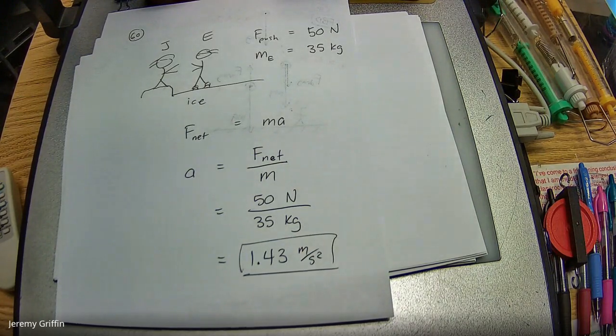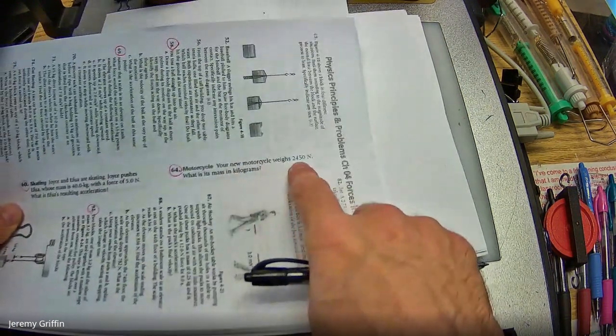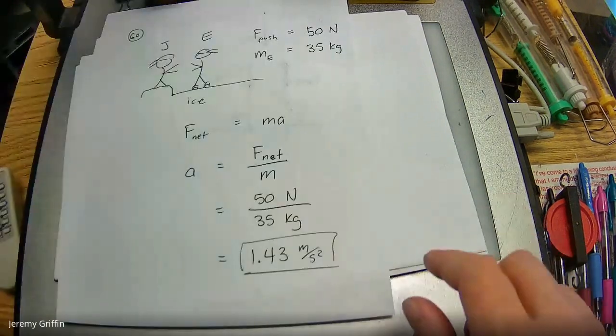Okay, number 64. Your new motorcycle weighs so many newtons. What is its mass in kilograms? 64.